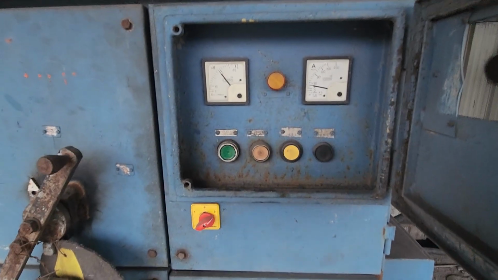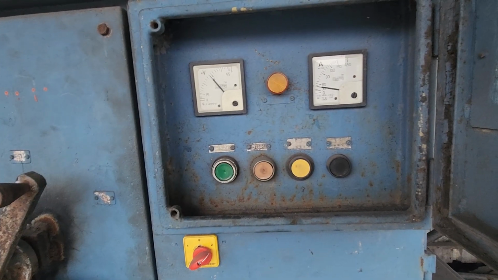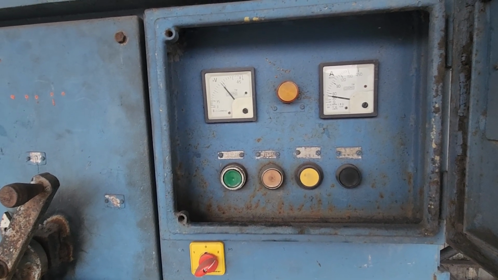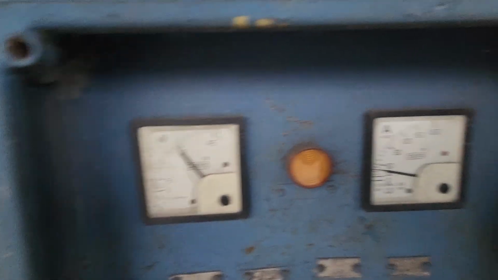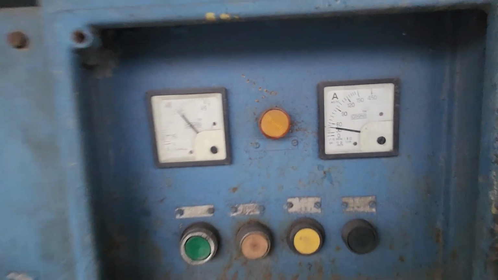Right now the pump is in operation, so due to some permission reasons we cannot turn it on or off, but you can see the pump is currently running, with voltage and the current shown here as 30 amps.